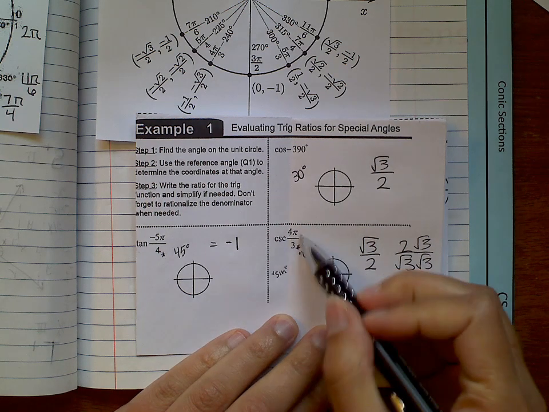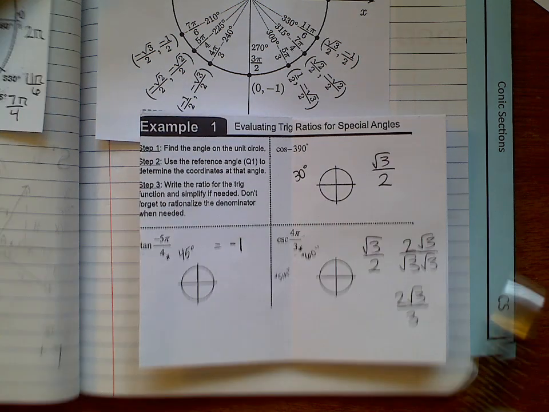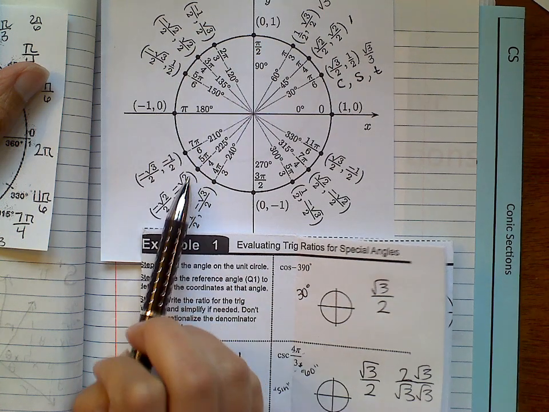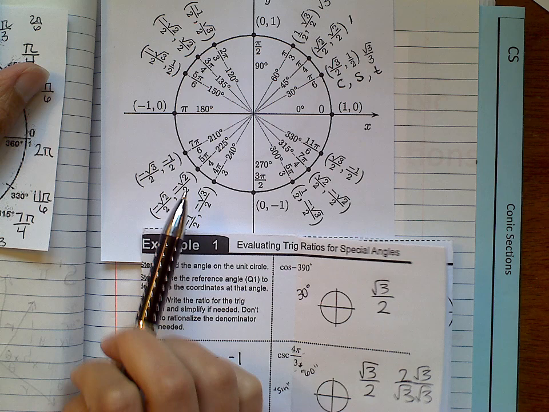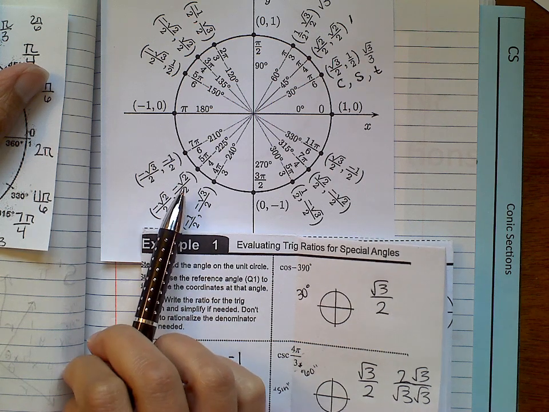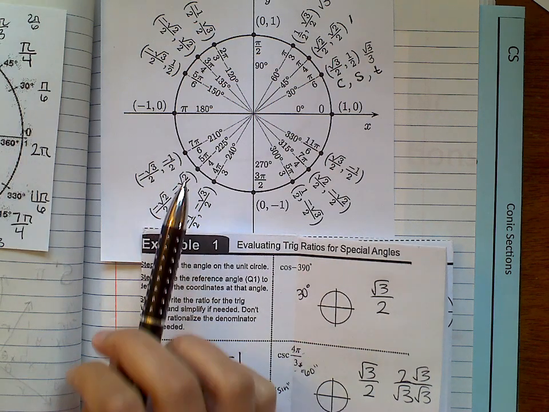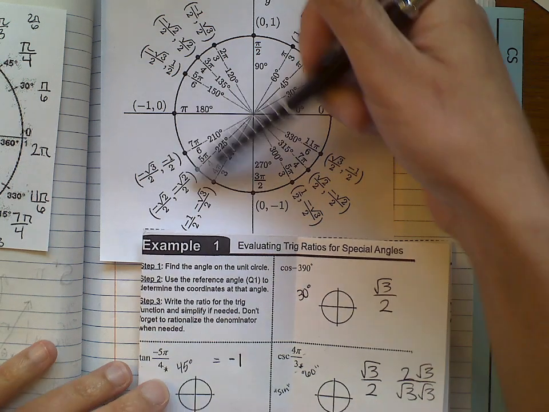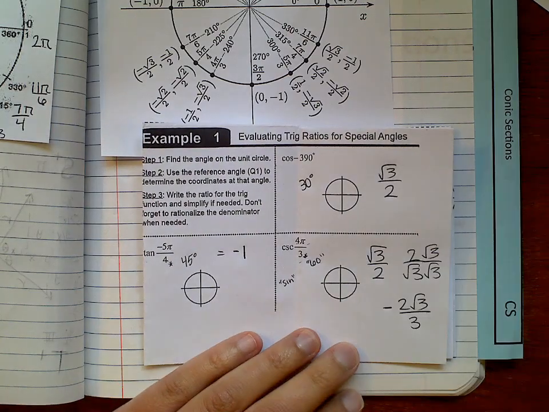So since I'm at 4 pi over 3, I'm traveling in the positive direction, and I went 3 pi over 3, but then 1 more, so I'm in this quadrant. And in this quadrant, sine, or cosecant, is negative because it refers to y, and every y value is negative in this quadrant. So this is actually negative.